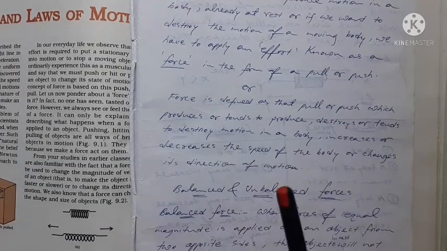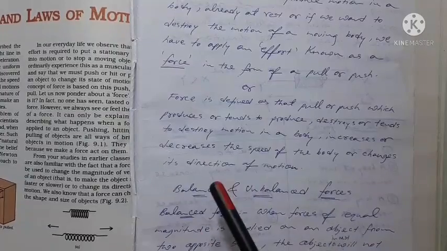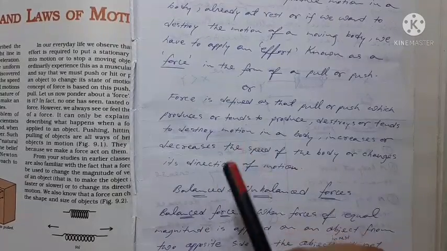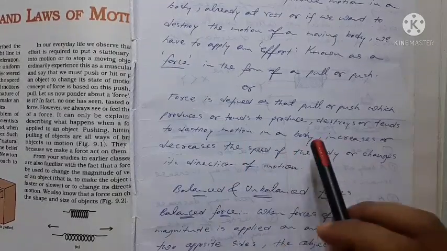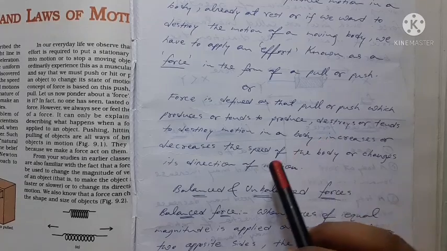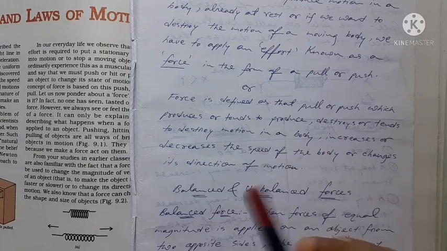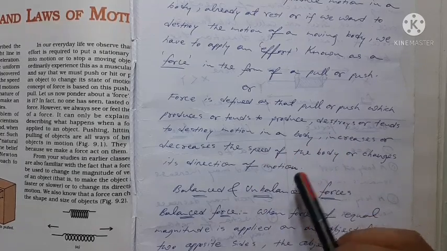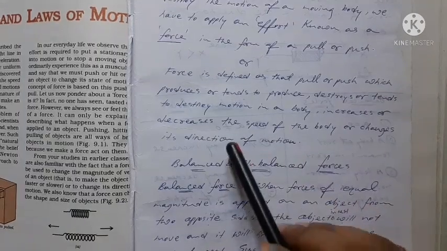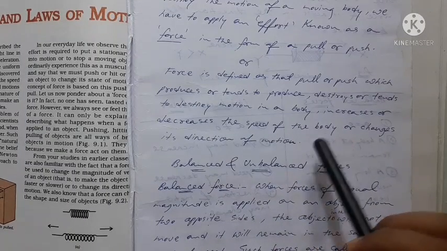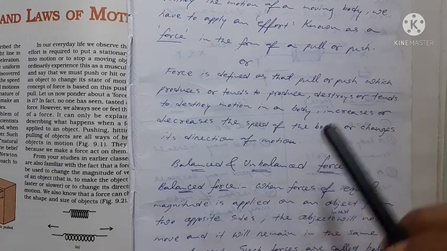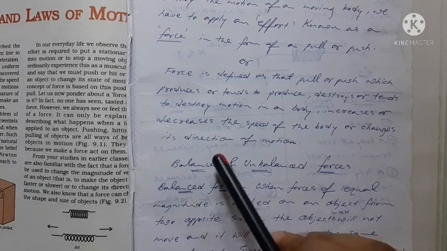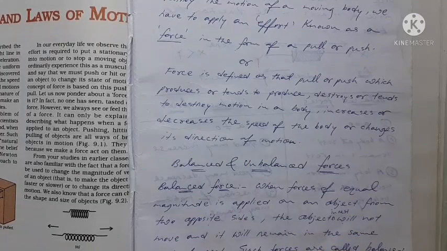If you are asked to write the effects of force, you need to write that a force moves a body which is at rest, and stops a body which is in motion. It also increases or decreases the speed of a body, and changes the direction of motion.